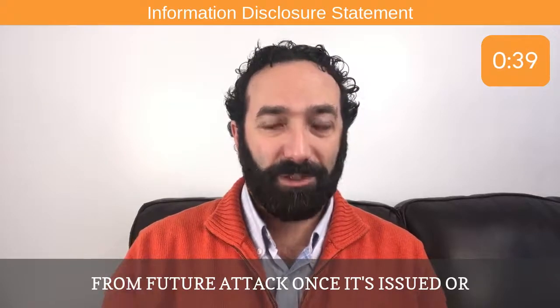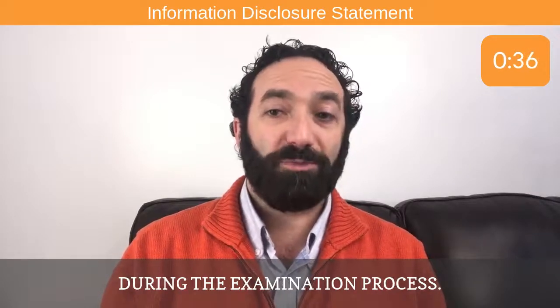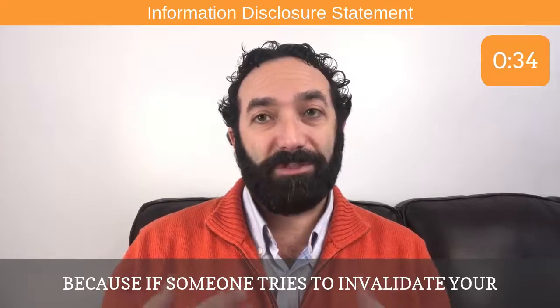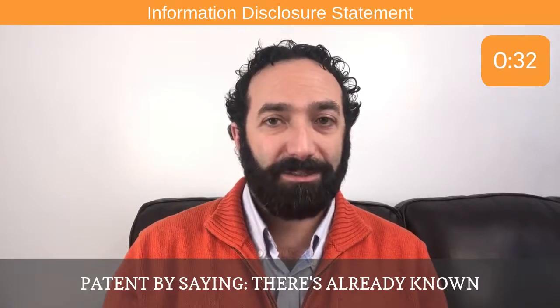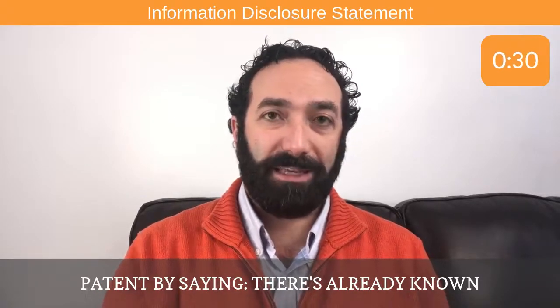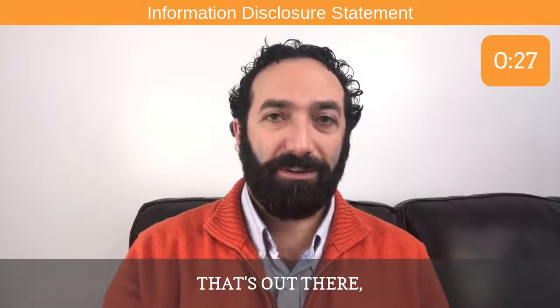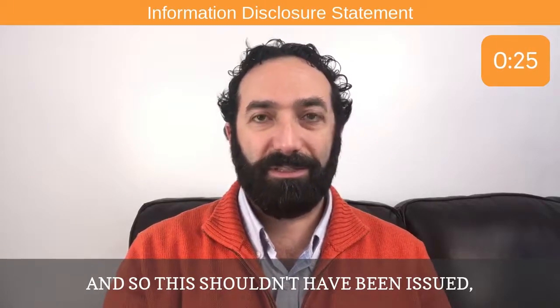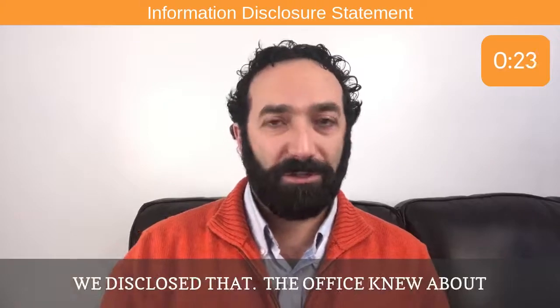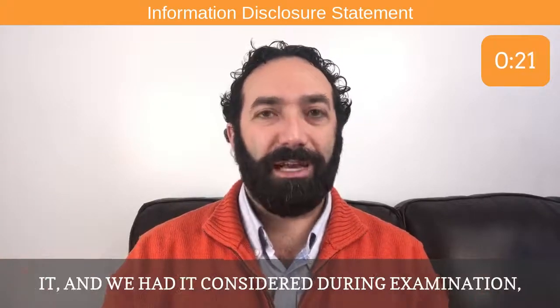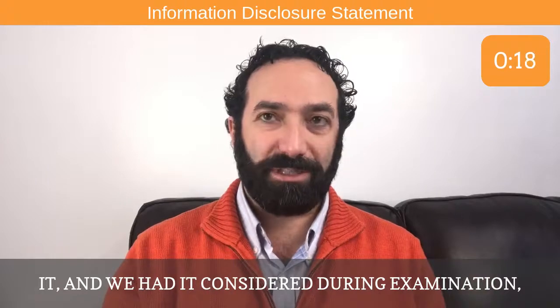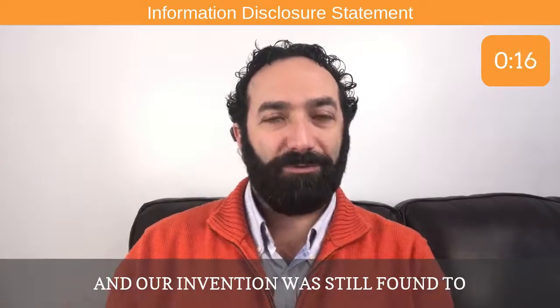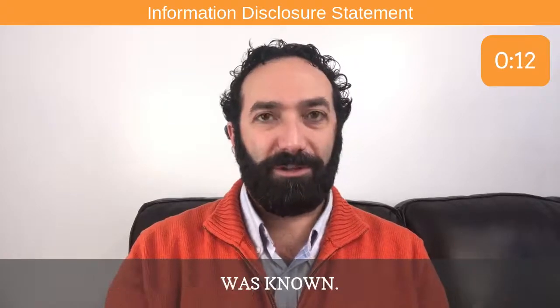And lastly, this can also help prevent your patent from future attack once it's issued or during the examination process, because if someone tries to invalidate your patent by saying there's already known prior art that's out there and so this shouldn't have been issued, you can say, no, we disclosed that. The office knew about it and we had it considered during examination, and our invention was still found to be patentable, even in light of this prior art that was known.